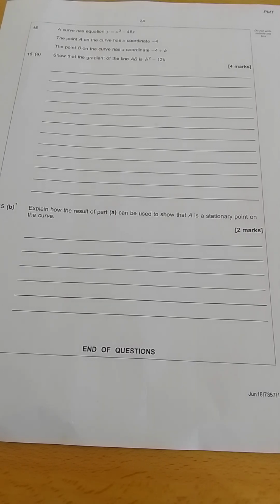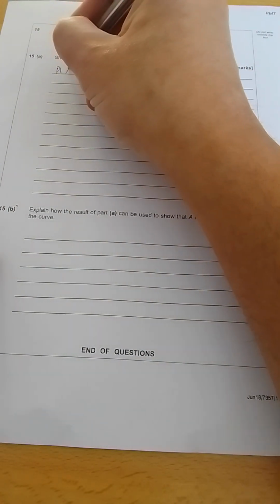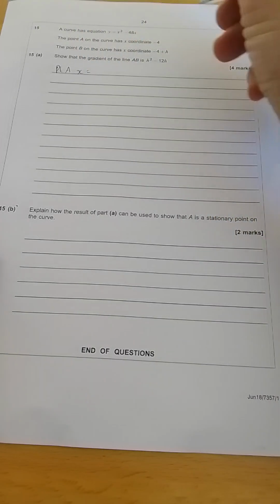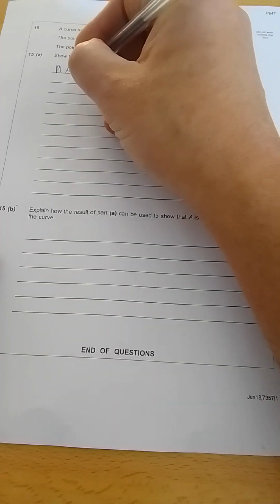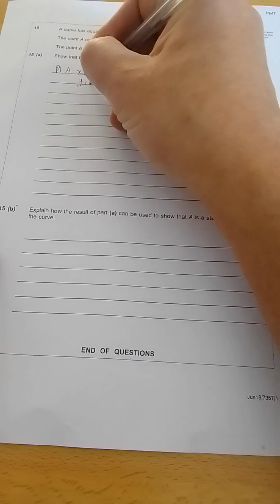Okay, so the way that we would work out the gradient of a line would be rise over run, or y2 minus y1 divided by x2 minus x1. So we need to work out the coordinates of point A and point B. Point A has x coordinate minus 4, so we'll call that x1, and y coordinate, which will be y1.